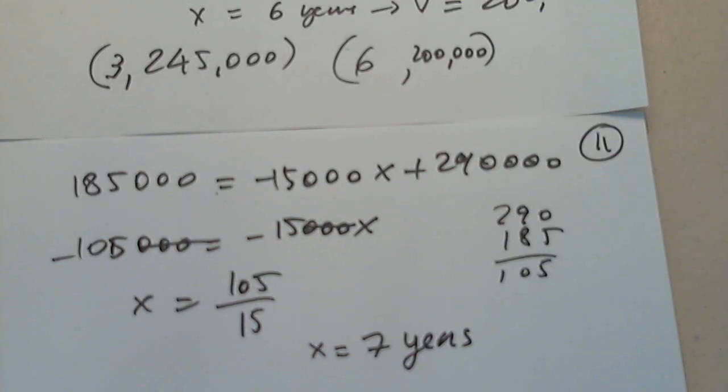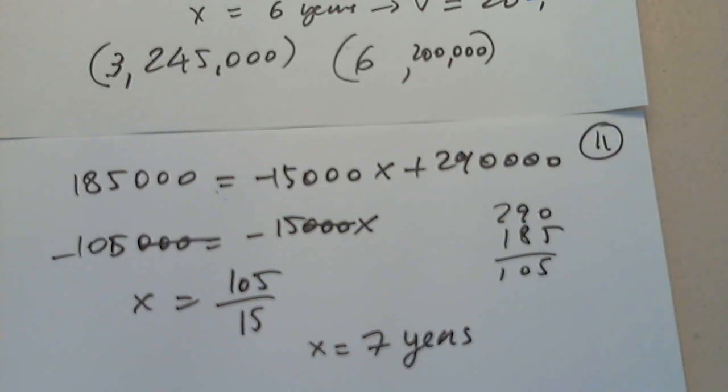You can go back and double check this: plug in 7 for x, and it better be 185,000. Otherwise, there is a problem. And it is. So indeed, 7 years later, it will be 185,000.